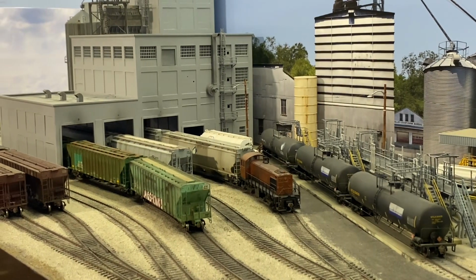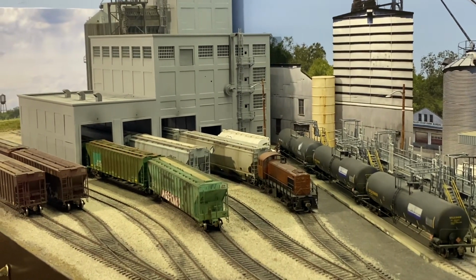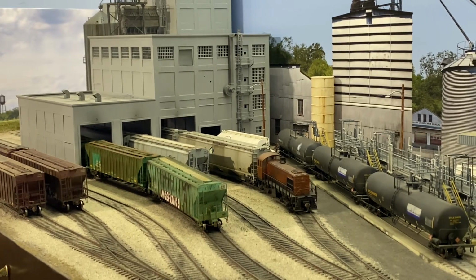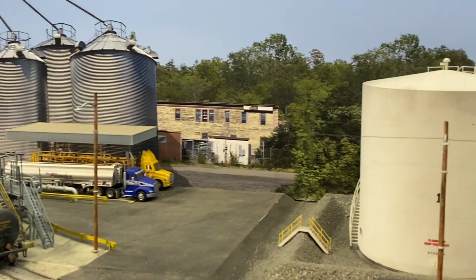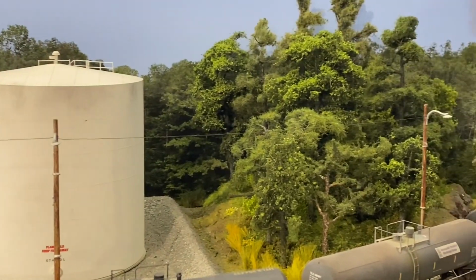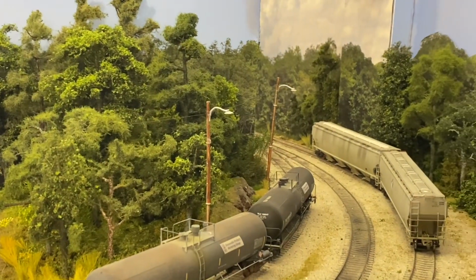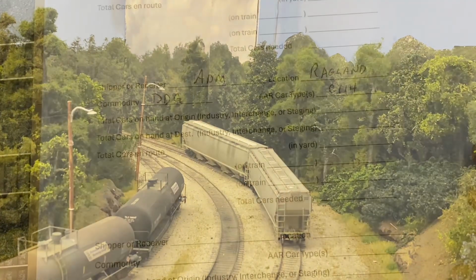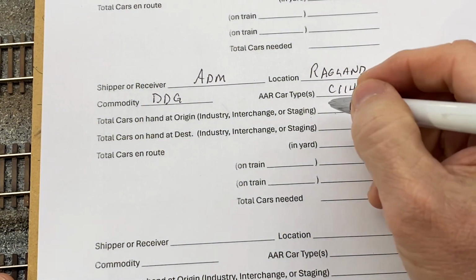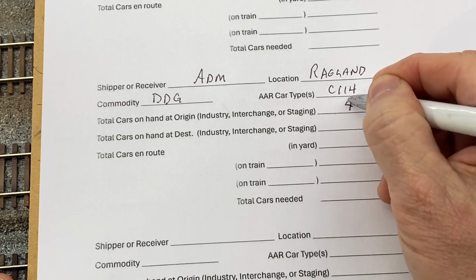So currently at the industry, I have 2 cars that are in the process of being loaded here. You see, coupled to the switcher. And I also have 2 empties that are hanging out, and they're ready to go in. So that's a total of 4 cars. So we'll put down 4 cars here.